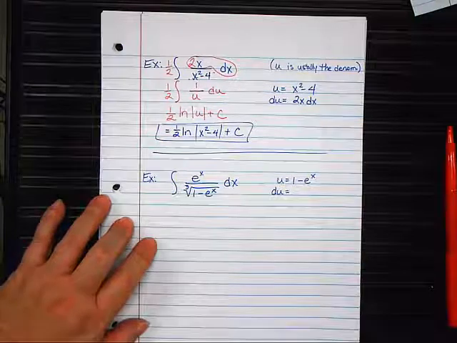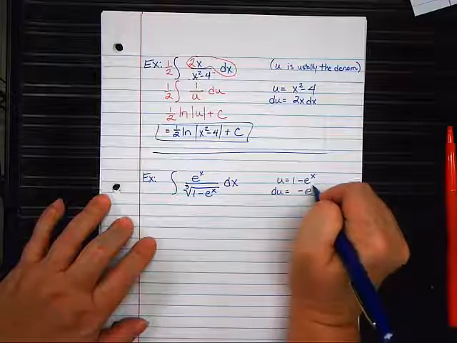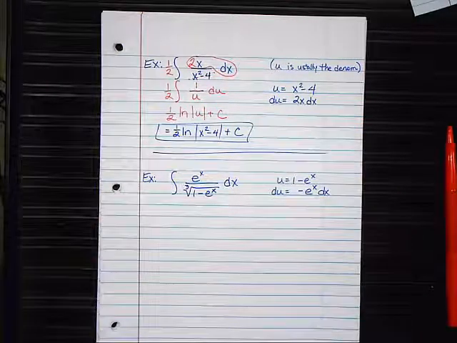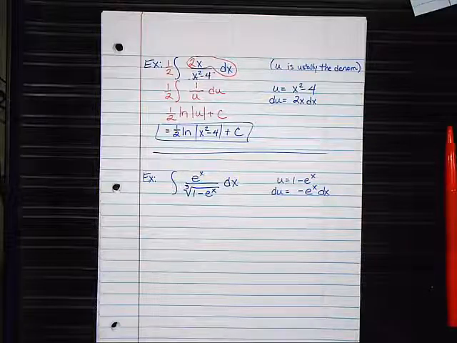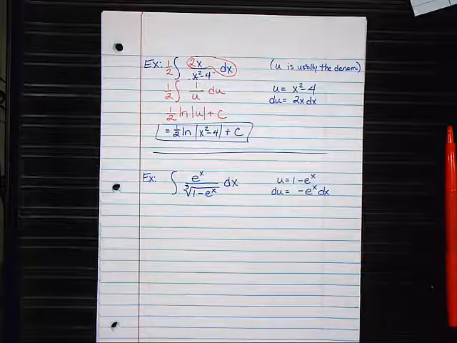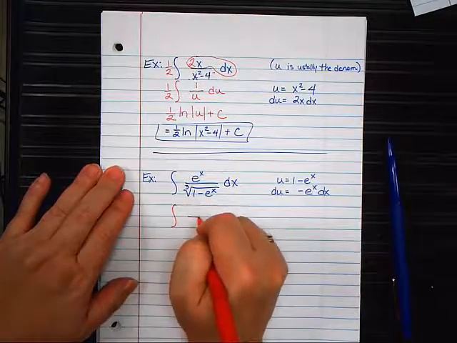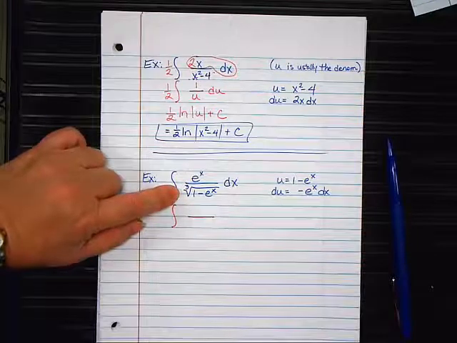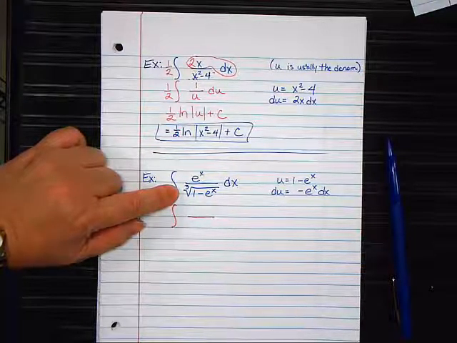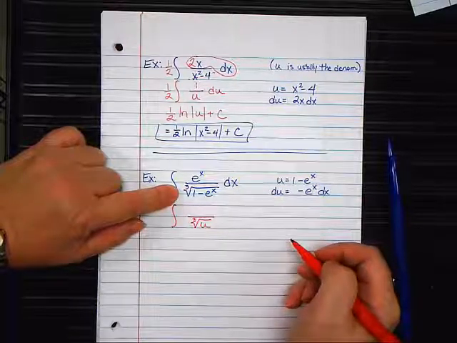What is du? It is negative e to the x dx. Does everybody understand why it's negative? All right. So we're going to draw our integral with the fraction bar. What are we going to write on the bottom of the fraction? Cube root of u.